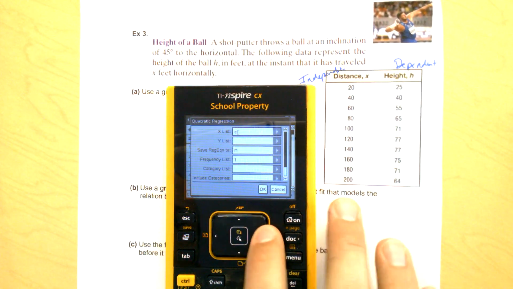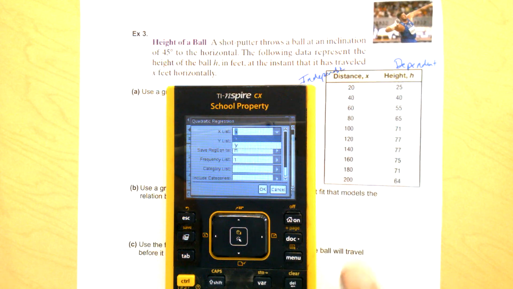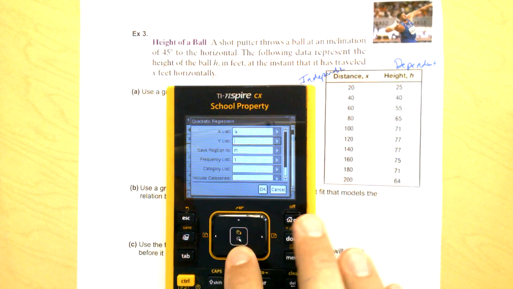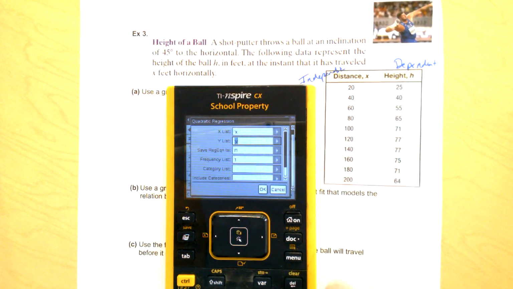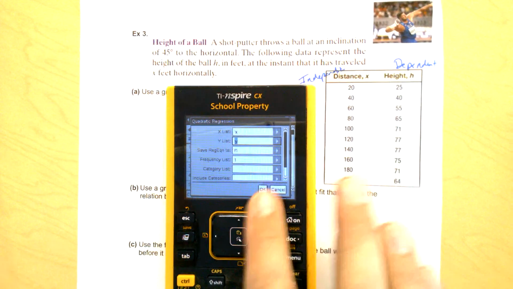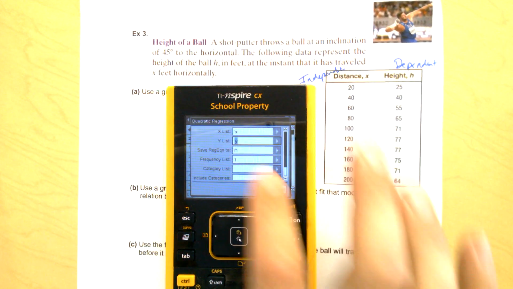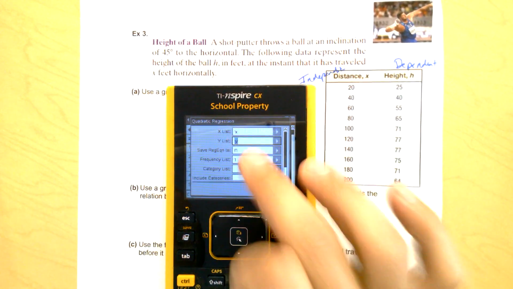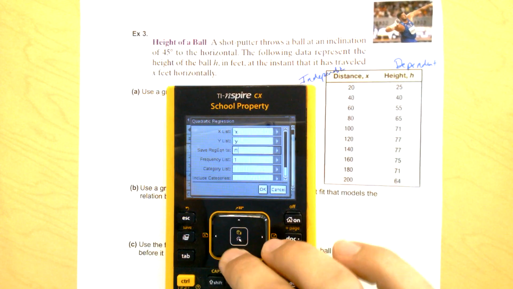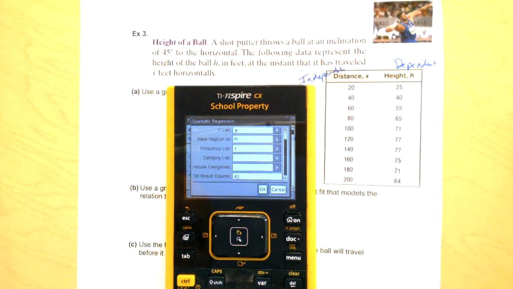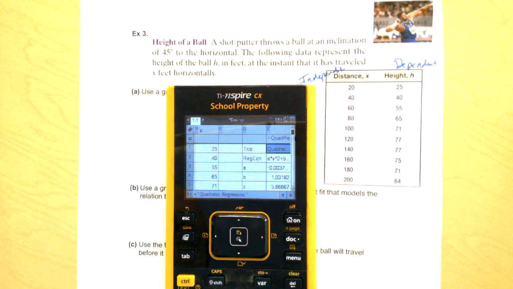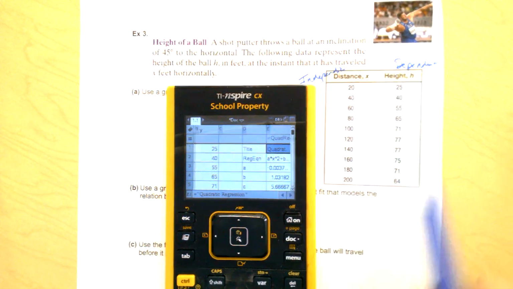And your X list is your X's. And then your Y list, I'm using my directional pad to go to my Y's. Don't worry about those little tick marks in front of X and Y. You just need that. And then we're going to save the regression equation to F1. And then we're going to go all the way down and press enter.